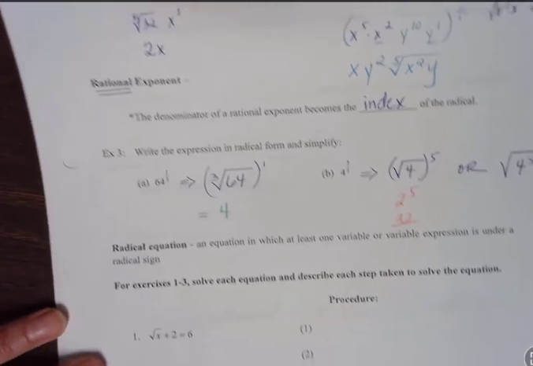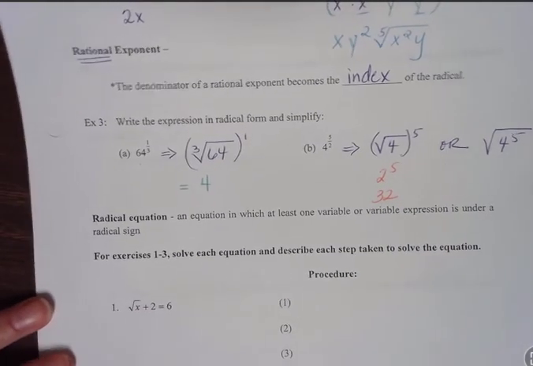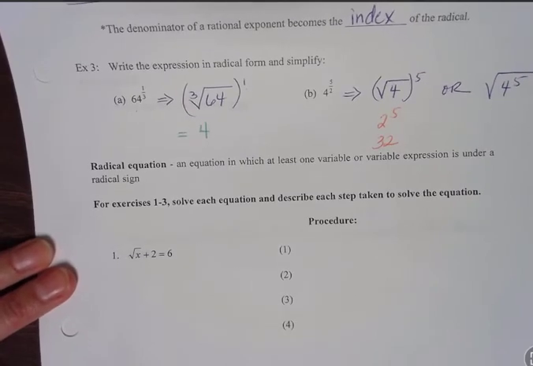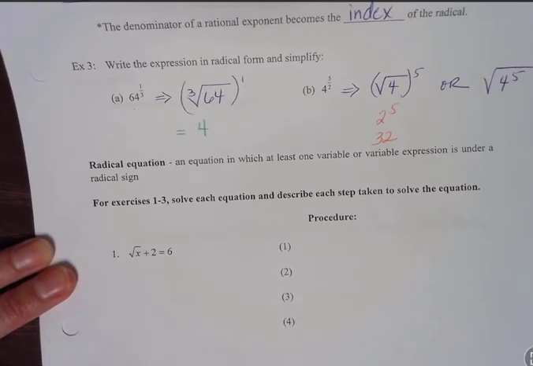All right, so that was a brief review. Now we're going to go ahead and start with an example. So radical equations. A radical equation is an equation in which at least one variable or variable expression is under the radical. So for example, okay, we're going to go ahead and go through the process of solving it, and we'll write down our steps as we go.